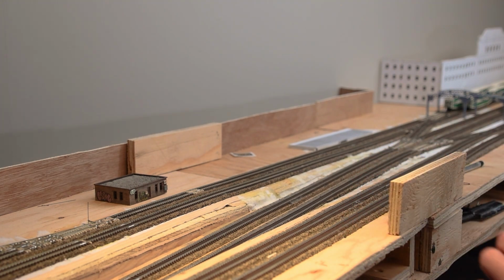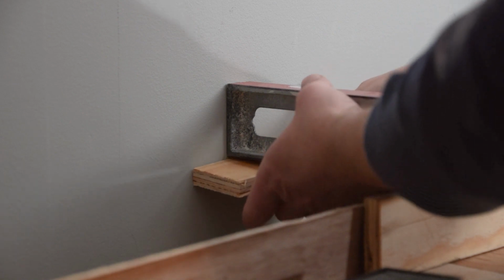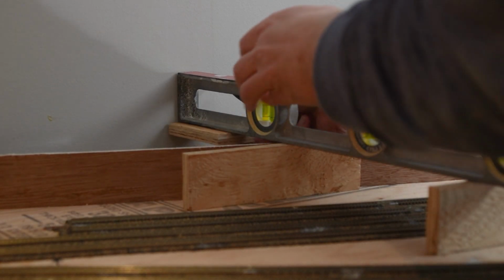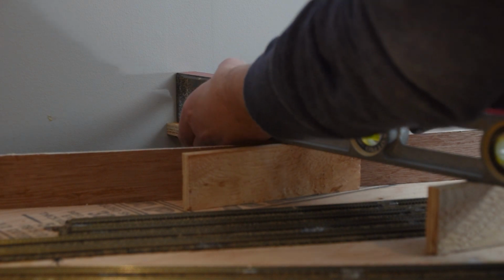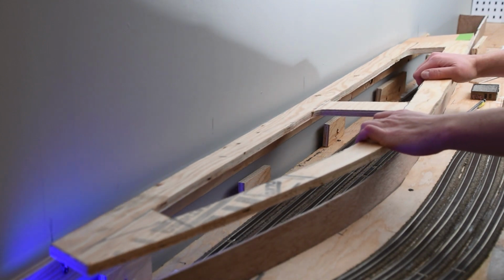When I first built my benchwork, I hadn't planned for this new rail line, so I had to start from scratch and create an elevated baseboard above the main line. I had to measure, level, and install supports along the wall, much in the same way I did when I was building the first sections.